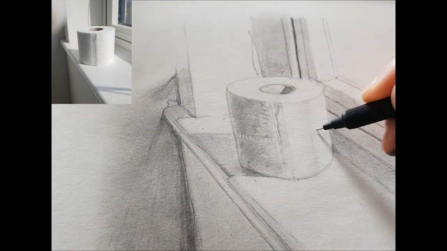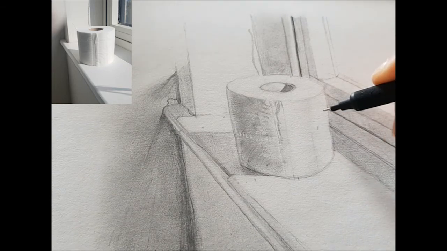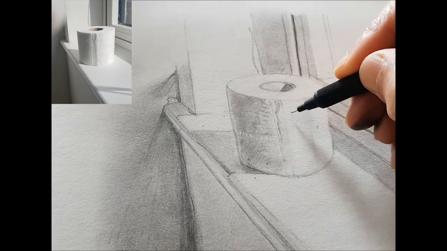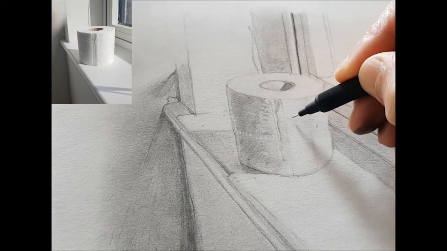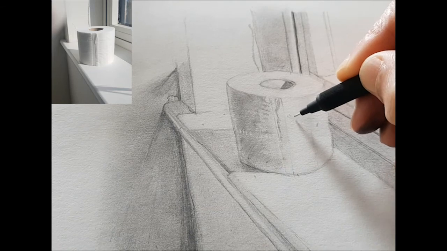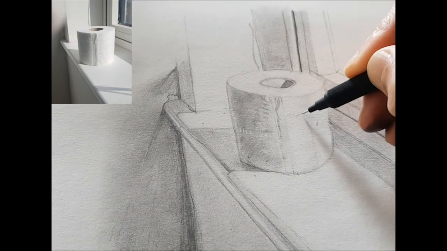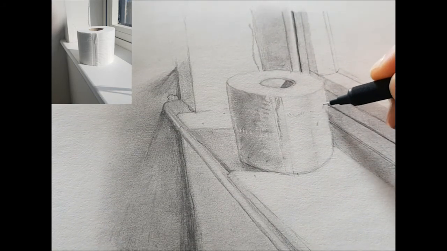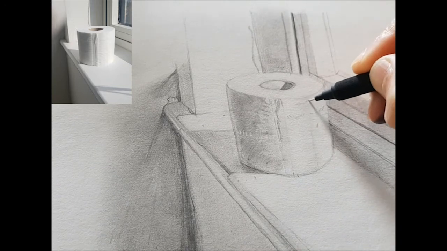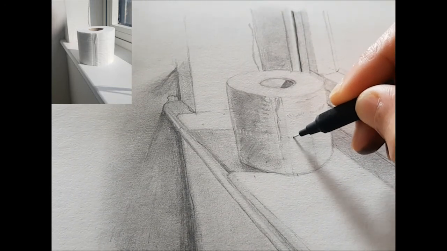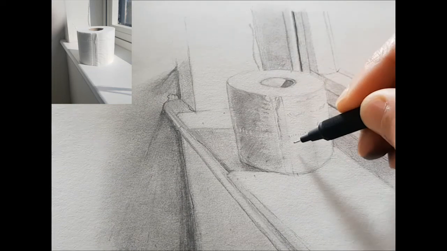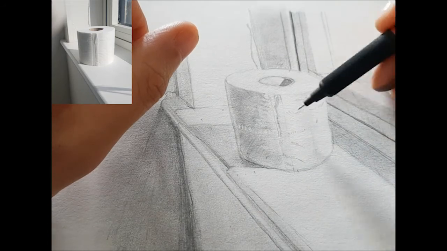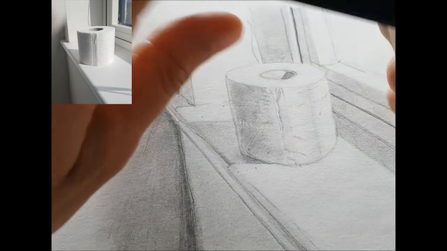So now I'm adding detail again by using soft lines, but using the left hand picture as my reference. I will try and mimic those wrinkles, those crinkles on the toilet paper itself. But because this is again the lighter side of the toilet roll, let's use very, very soft lines. So if you want to draw lines on the darker side, use them darker. If you want to show texture on the lighter side, then use very, very soft lines.